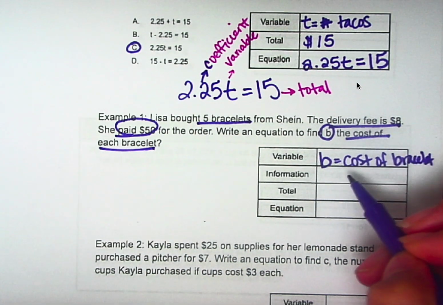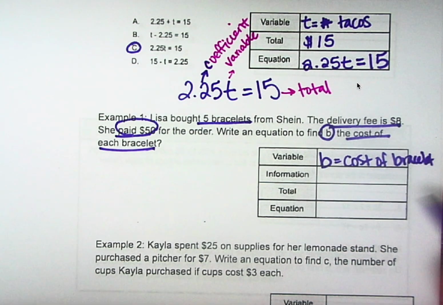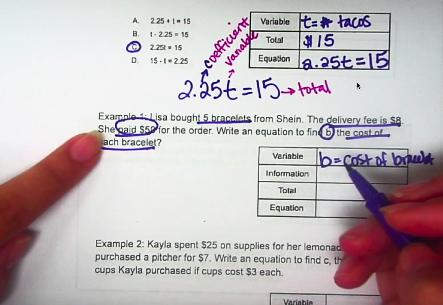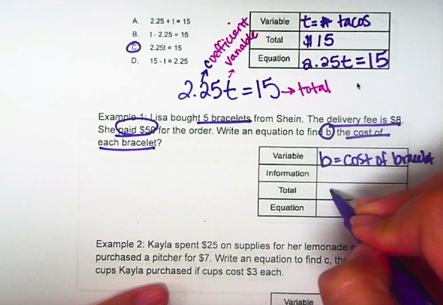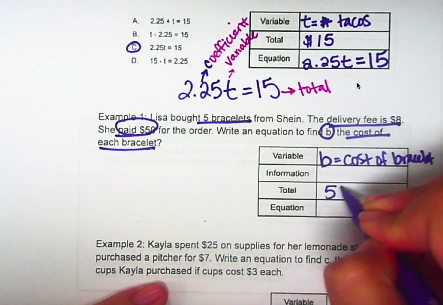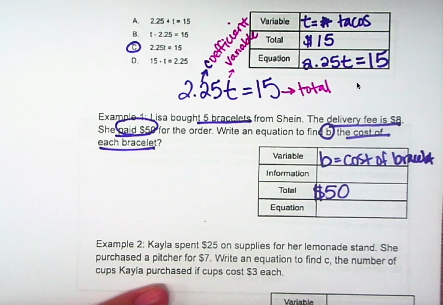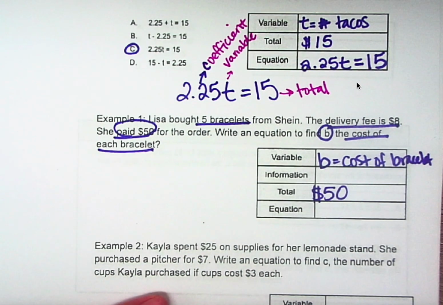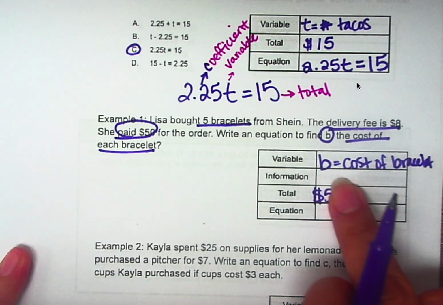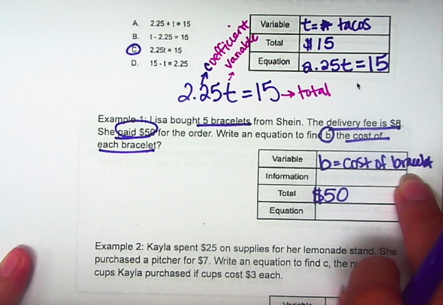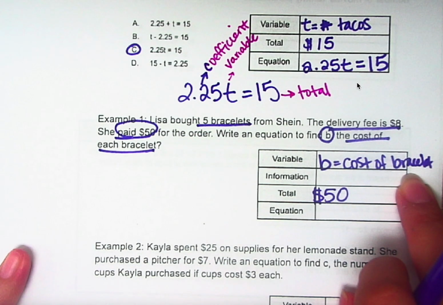So let's keep going. Our total, do we know our total? Yes, we do. She paid $50 for the order. So we're going to write total is $50. Let's see if we can find our coefficient. Okay. So when we're talking about B, we're talking about bracelets. Is there any other number that is together with bracelets?